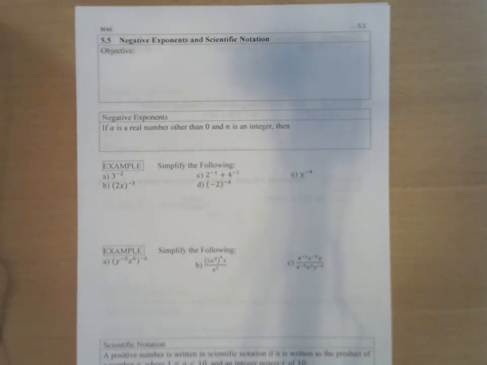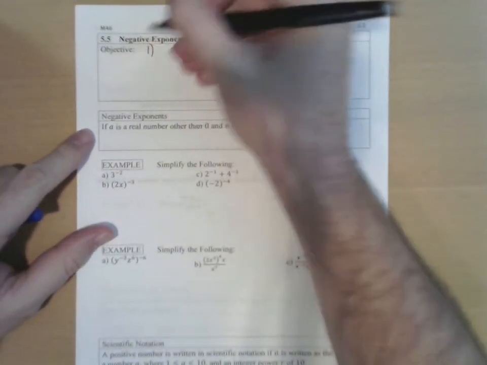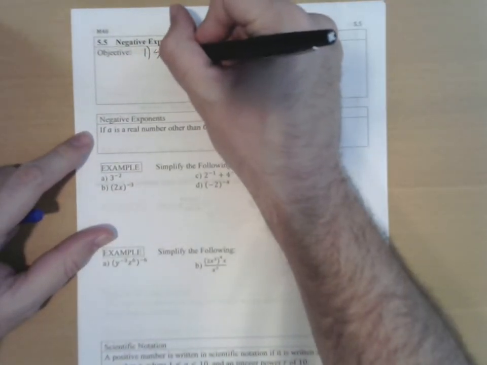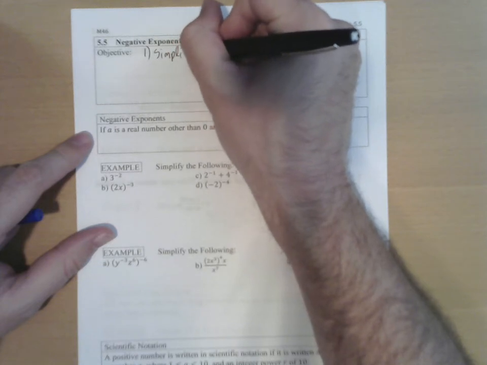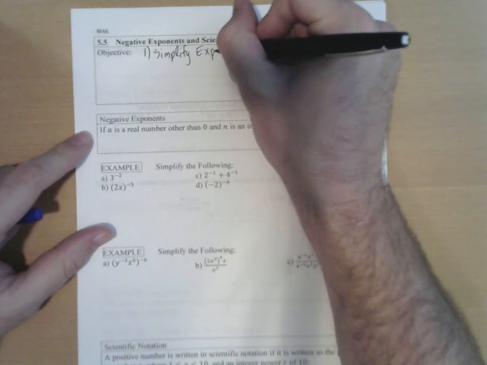So we want to have a good foundation about the negative exponents as well as regular positive exponents. To be clear, nothing in this section has to do with polynomials specifically, but there is some application that we'll see. So we have 4 objectives in this section. The first is to simplify expressions with negative exponents.